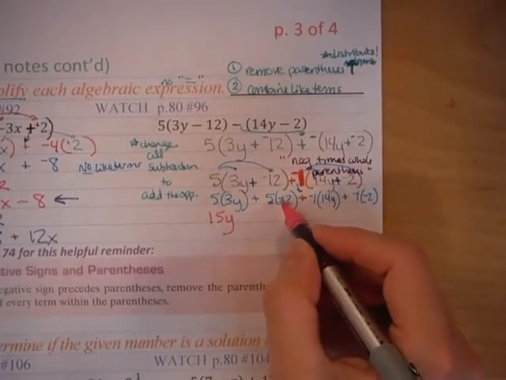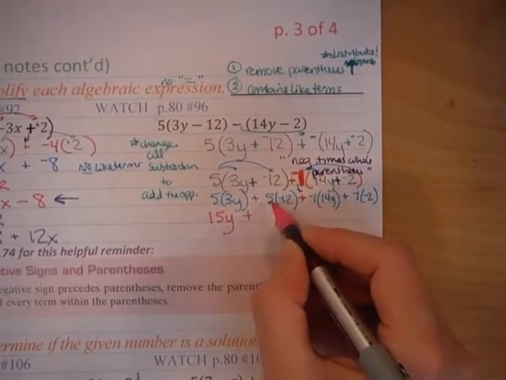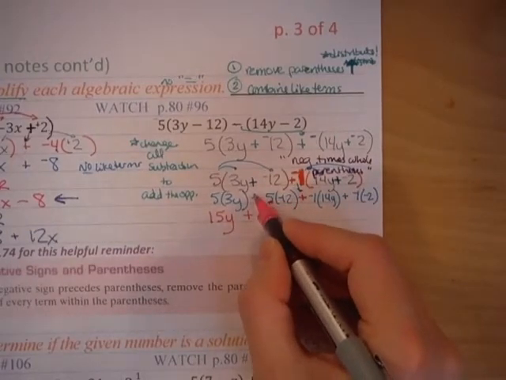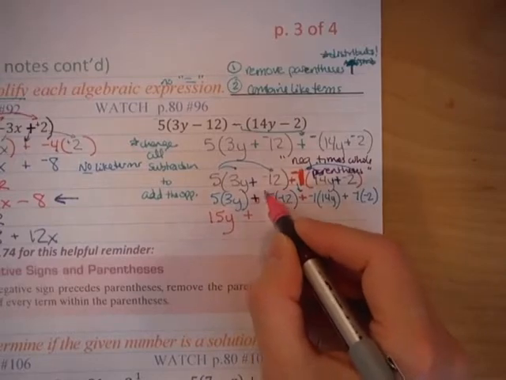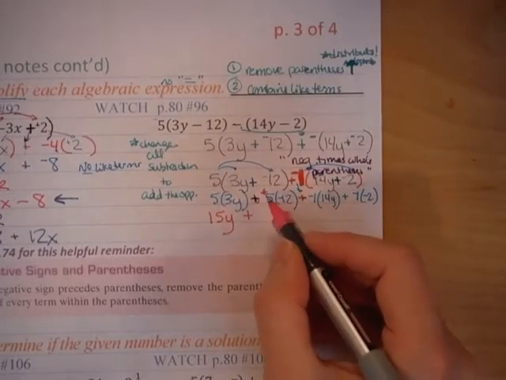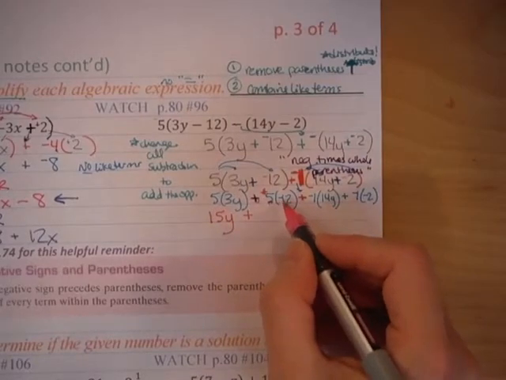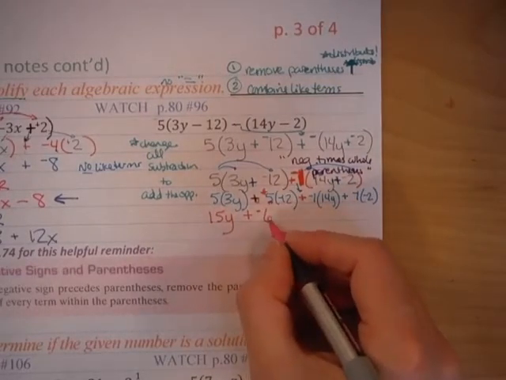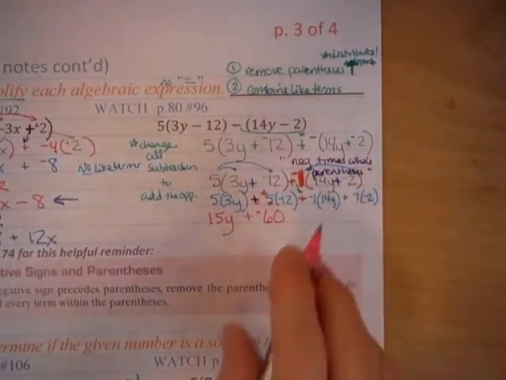And then 5 times a negative 12, we've got a positive times a negative. The positive is not out here. This is the adding sign. The positive is what we don't see here. So write it in if it makes more sense to you. Positive times a negative is a negative, so this becomes plus a negative 60. 5 times 12 is 60.